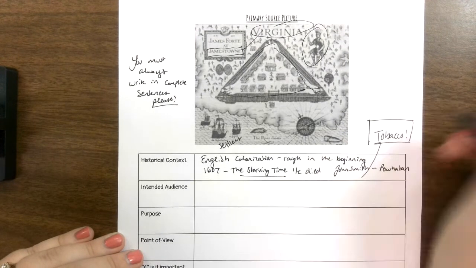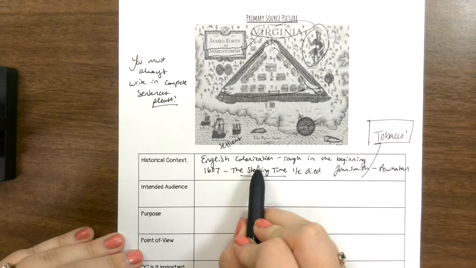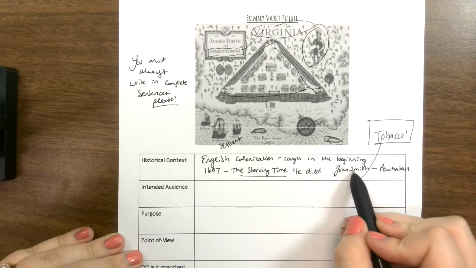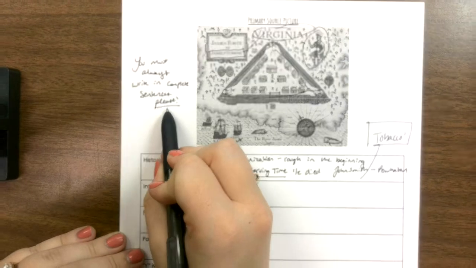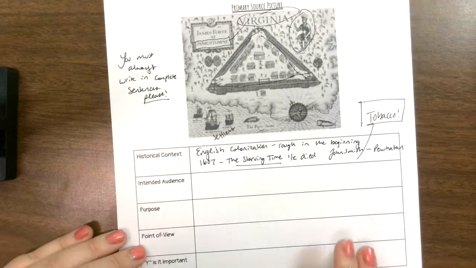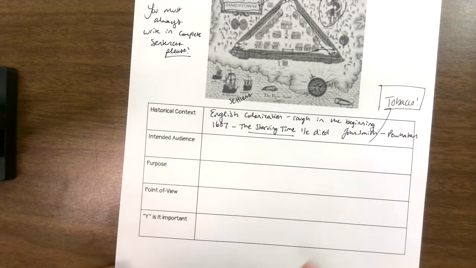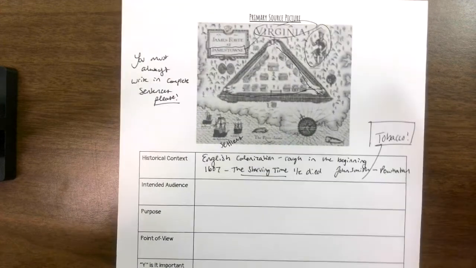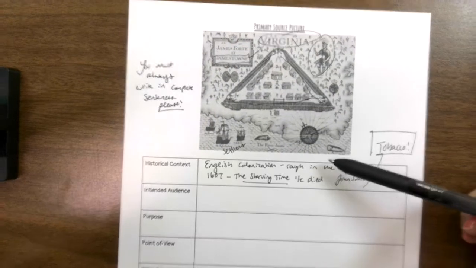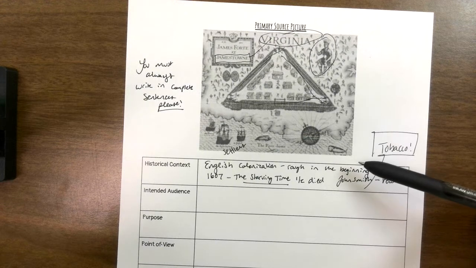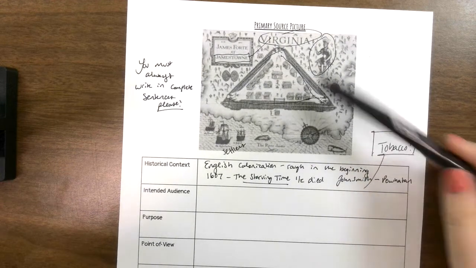So I just covered a lot of context about Jamestown in these little bullet points here. You would write it in like 2 or 3 sentences, please. Okay? Intended audience. You're looking at this and you're like, hey, Miss Keller, there's no source. I don't know who drew this. Is it really an accurate map? Was it a perfect triangle?